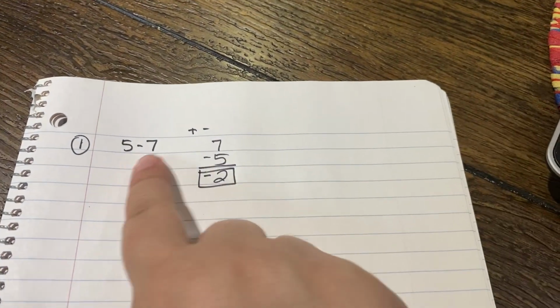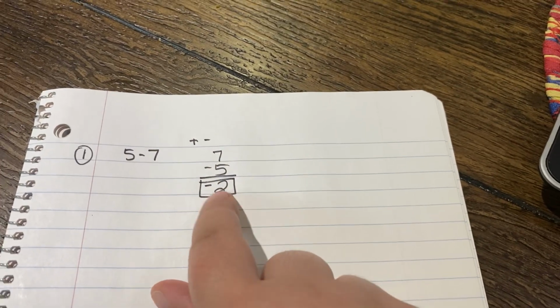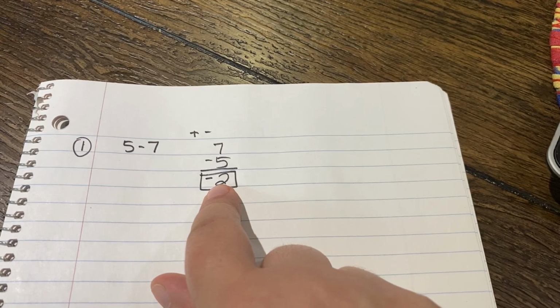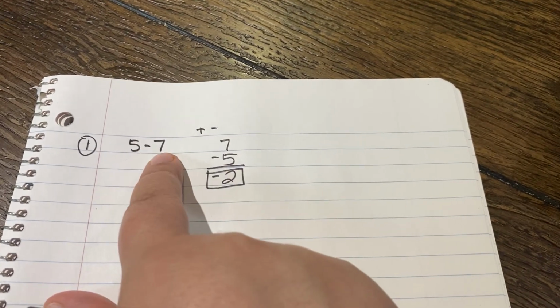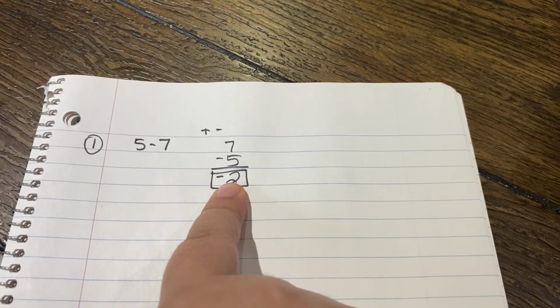So we subtracted, the signs were different. So put the 7 minus 5 to get 2. The answer was negative because we kept the sign of the bigger digit. 7 is bigger than 5. 7 is negative, so my answer is negative.